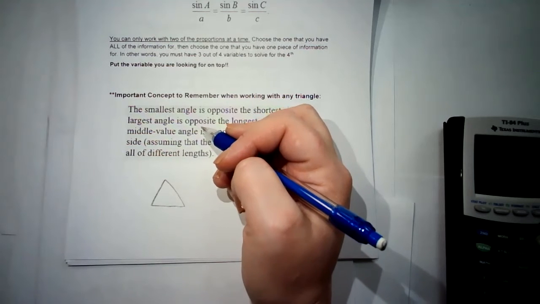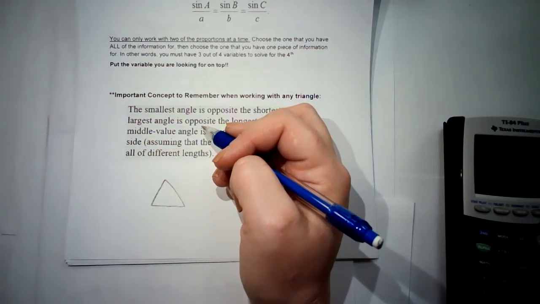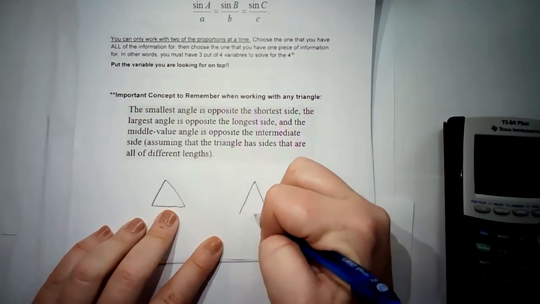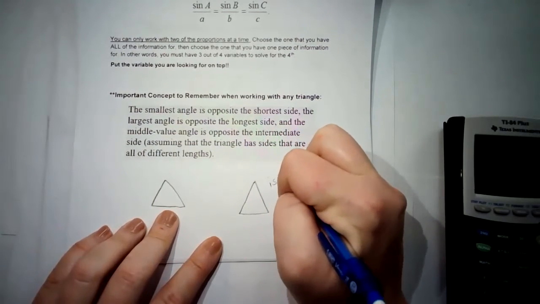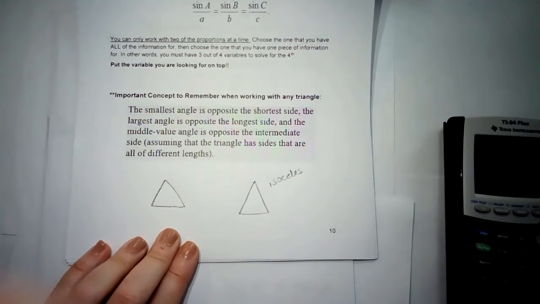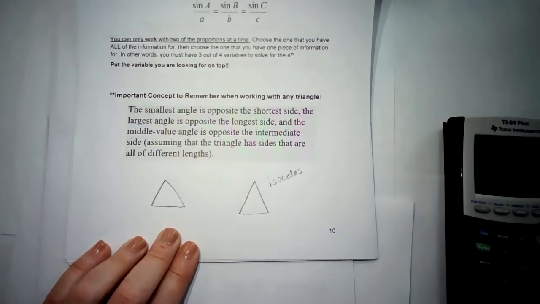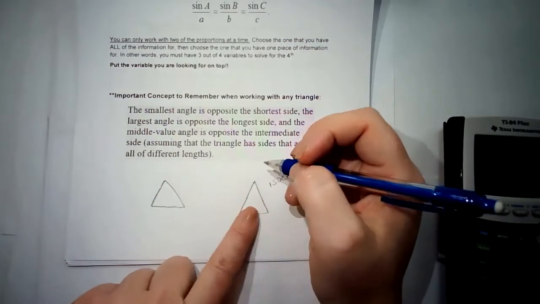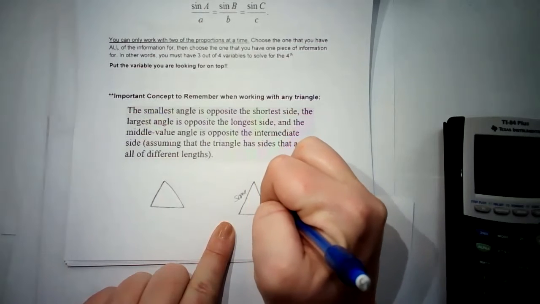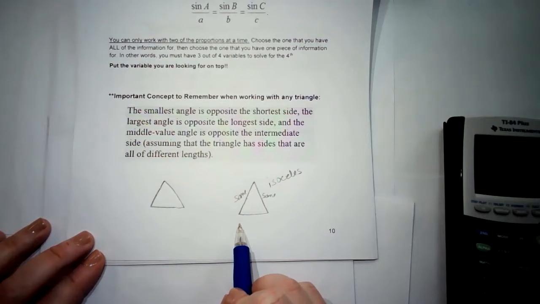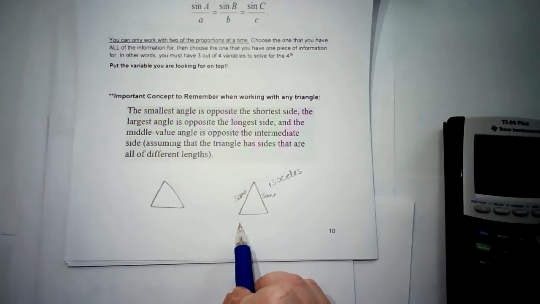If all three sides are exactly the same, what's the relationship between the angles? They're all the same too. Okay, now let's go back to isosceles. Isosceles means that two sides are the same. One is not, but two are. Equilateral, all three are. So if these two sides are the same, what can be said about their angles? They're the same too. If two sides are the same, then the two corresponding angles are the same.